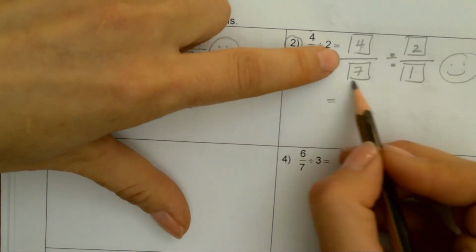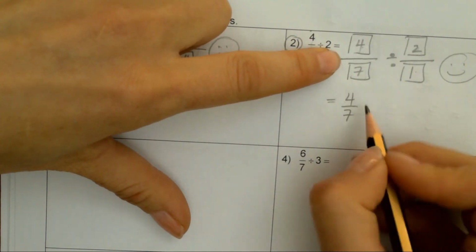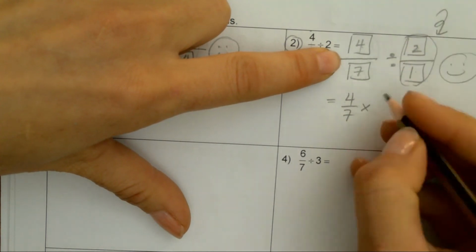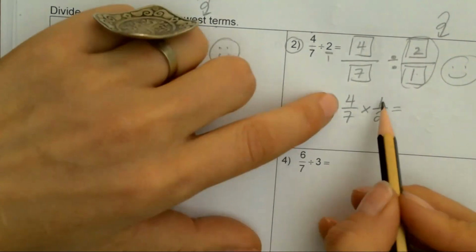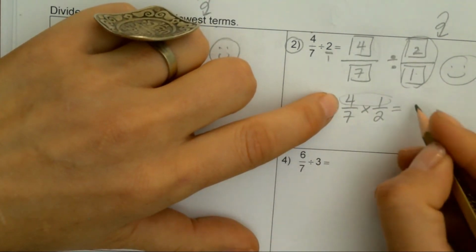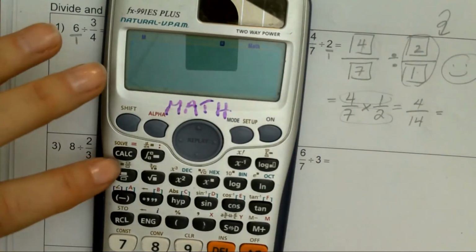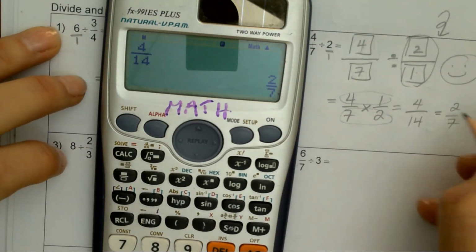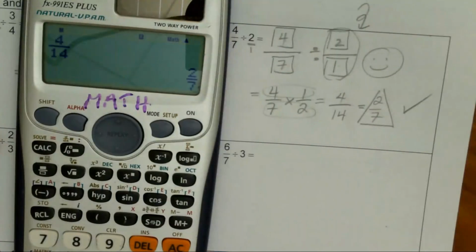So this fraction stays the same. The first one always stays the same. The divide changes to multiply. And the second fraction, eglub, changes upside down. Reciprocal. I multiply the tops together, and I multiply the bottoms together. And then I go, can I make it more simple? 4 over 14, 2 over 7, and then I check. It's proper. So good, I'm finished.